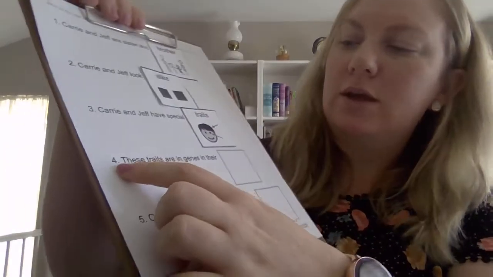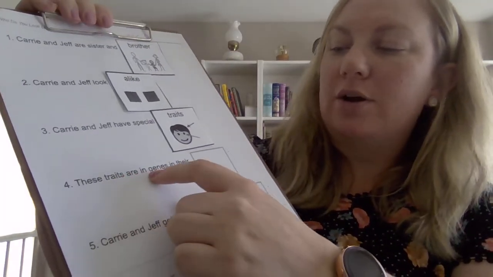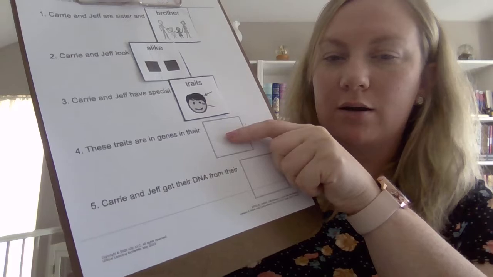Number 4. These traits are in genes in their what? Now, this whole month we're going to be talking about genes. We are not talking about jeans like blue jeans like we wear from Levi Strauss. We are talking about genes with a G that are the building blocks of what we look like. Those are genes. Okay.